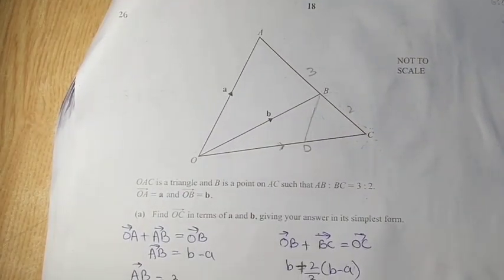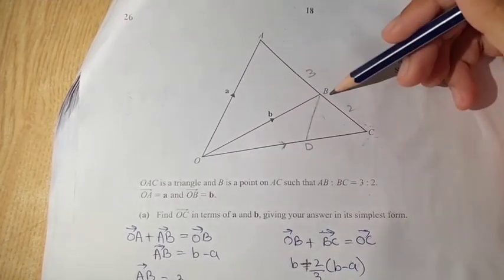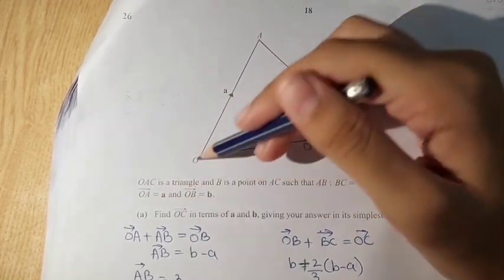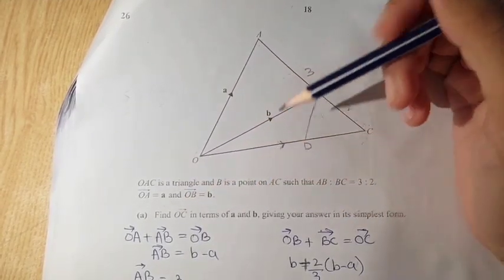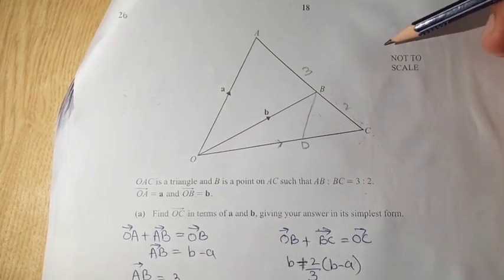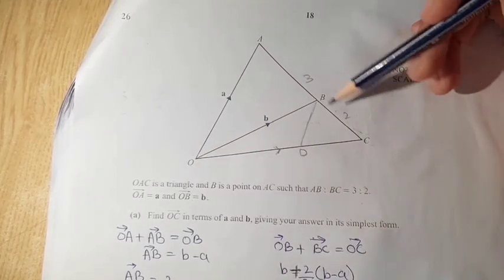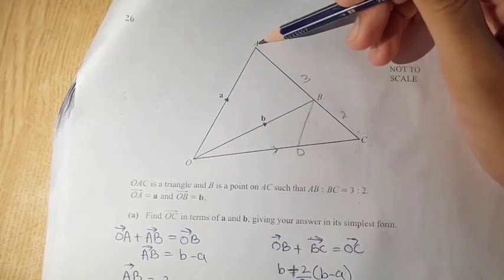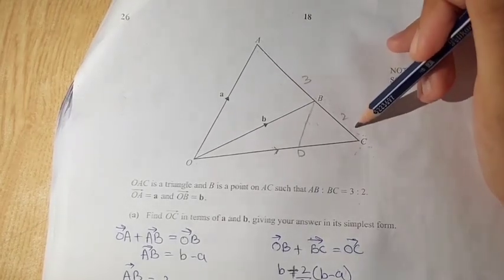Question 26. OAC is a triangle and B is a point on AC such that AB to BC is 3:2. Vector OA is a and OB is b. Part A, find OC in terms of a and b, giving your answer in its simplest form. Alright, we do know that OB plus BC is going to be equal to OC. We do not know what BC is, so to find BC, we'll first find AB and then we will get BC because of the ratio that is given.